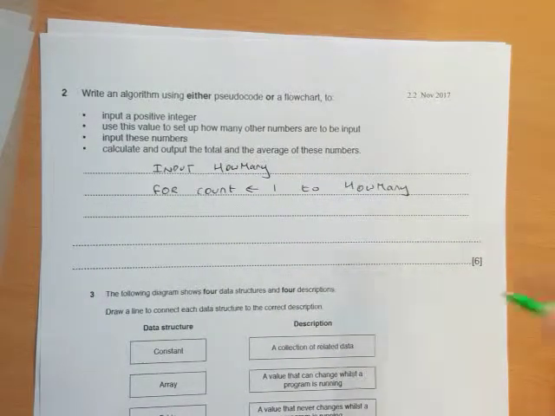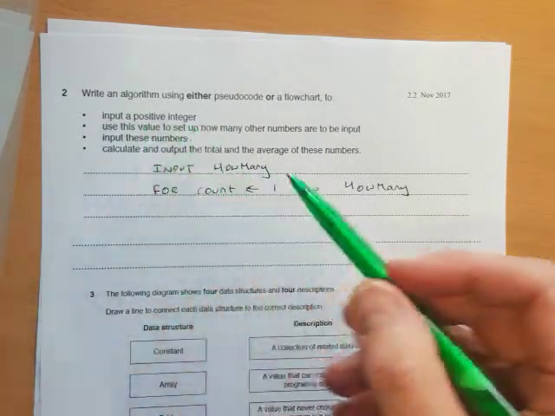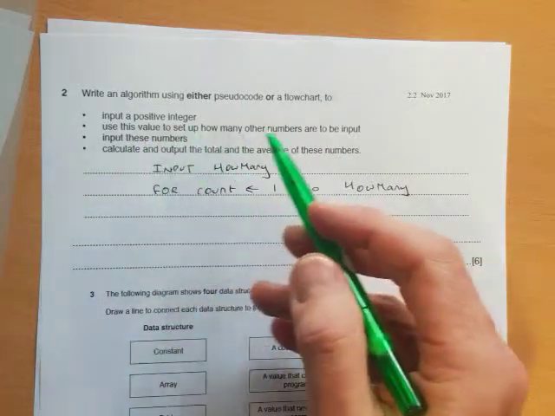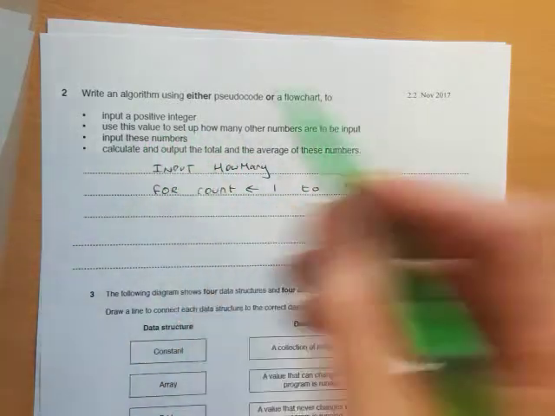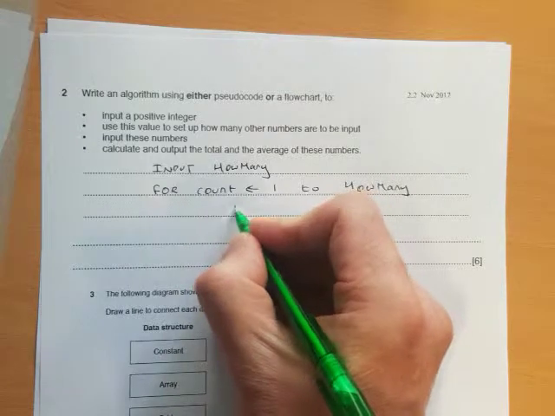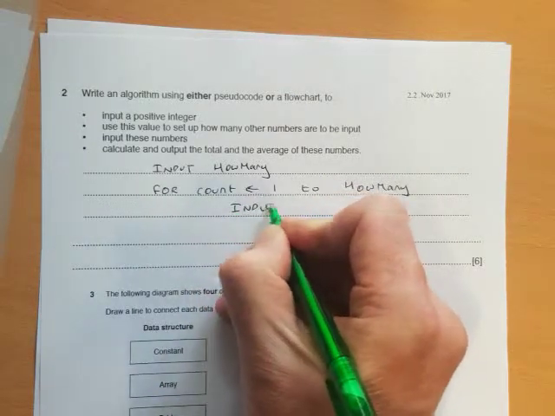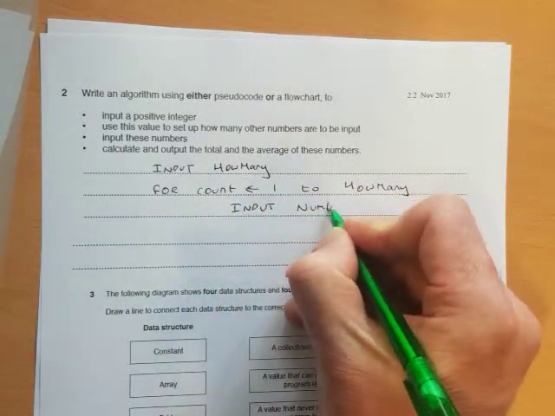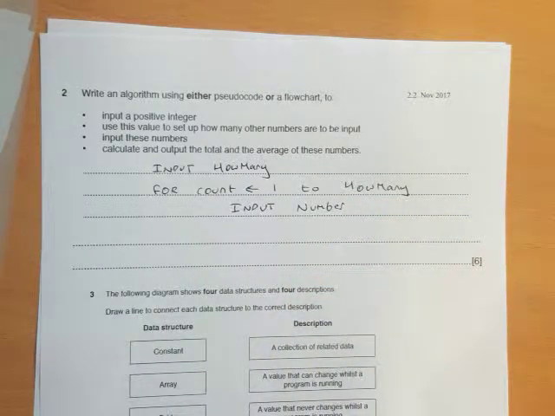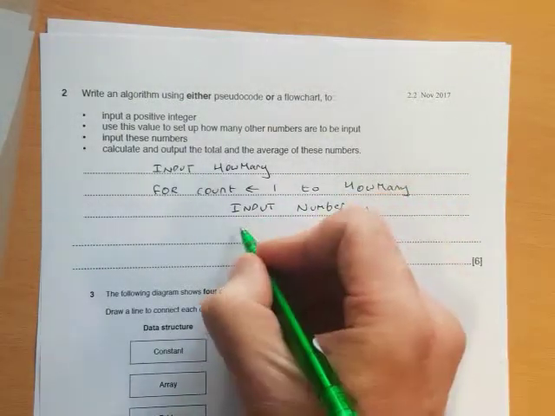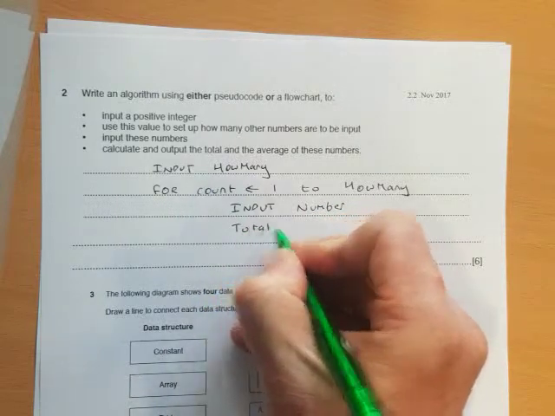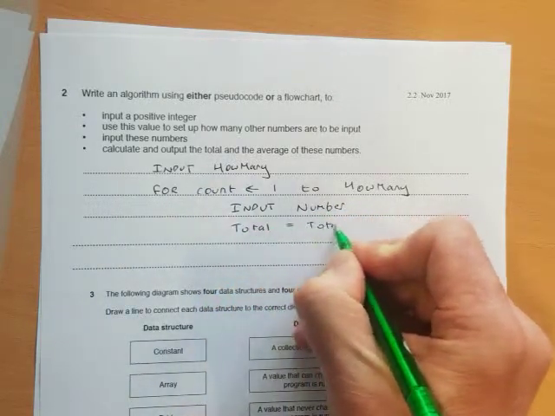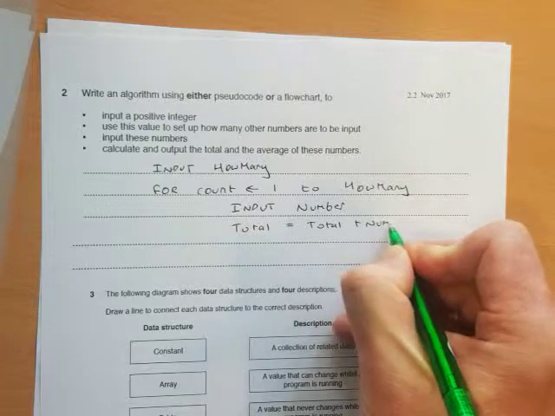Okay, what else do we need to do? Input a positive integer, use this value to set up how many numbers are to be input. We've done that. Input the numbers. So here, within our loop, we will input the number. And we need to work out the total. So we need to create a total. So we will say total equals total plus number.